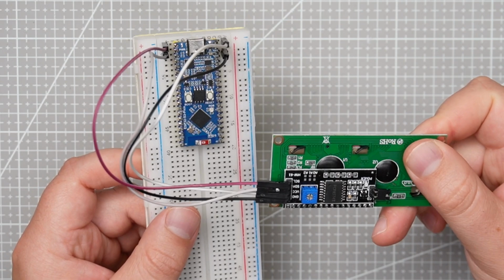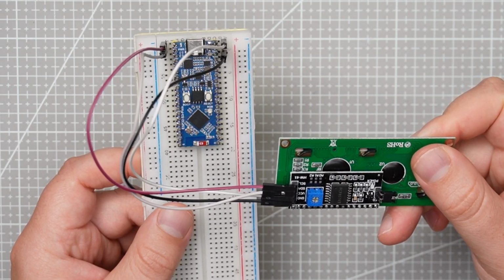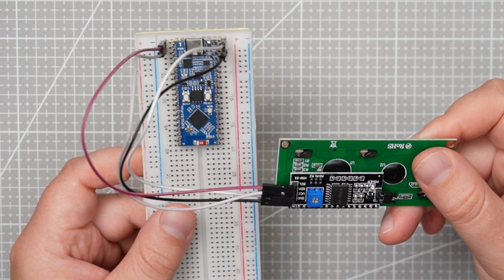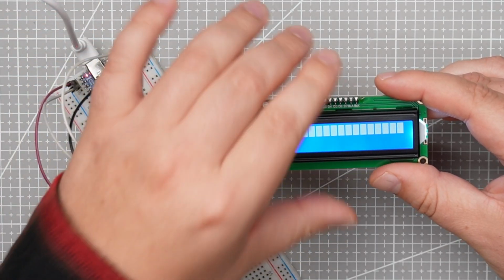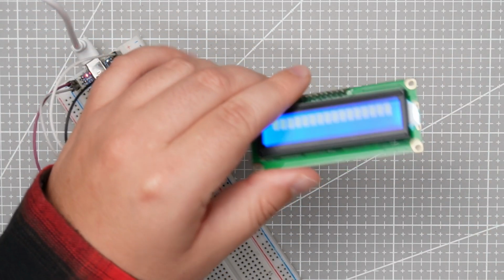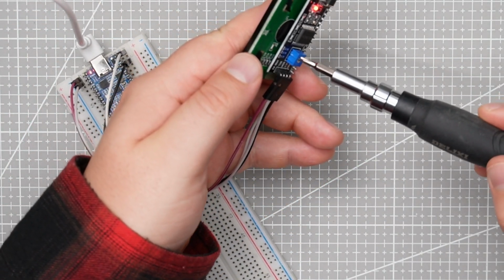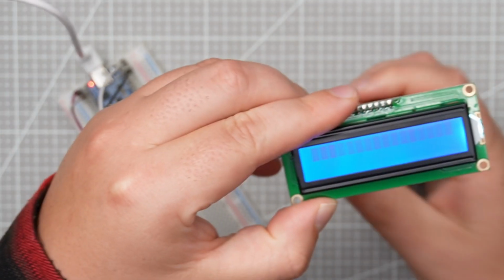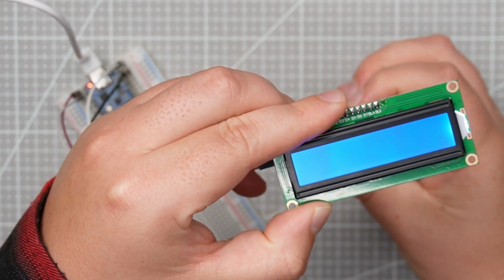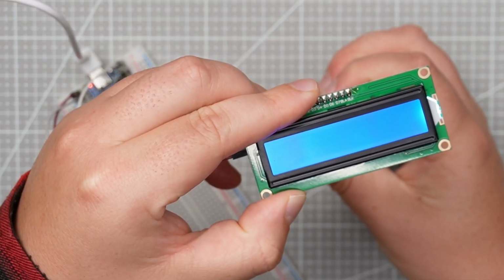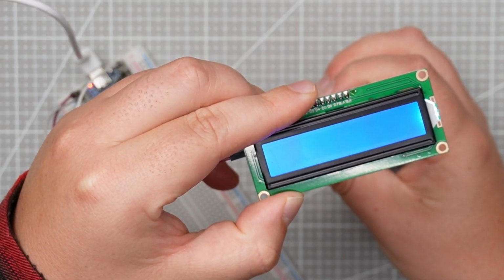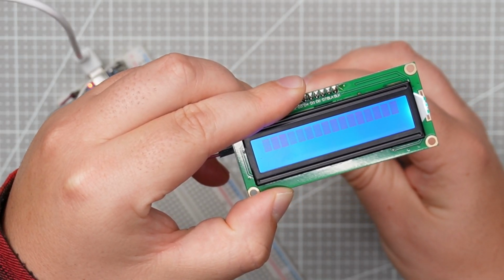Just make sure about the ground and VCC, and then also your SDA and SCL. When you plug this in, you should be able to see these bars. If not, check at the back of your I2C. Here you can set the brightness of the screen. So if you see something like this and you don't see any text, just go and turn this one.